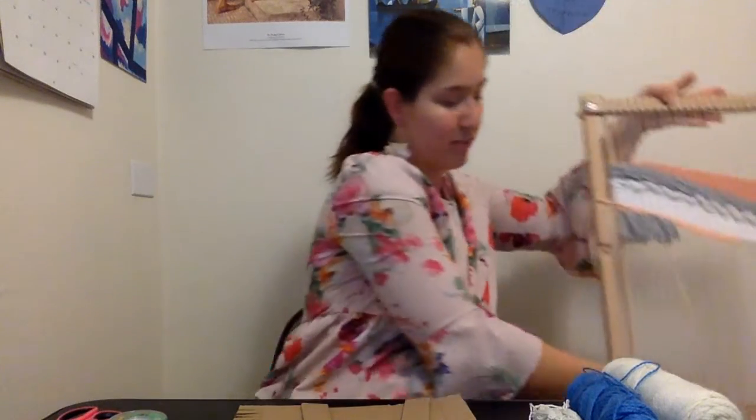And so what we're going to do is we're going to make a similar loom out of cardboard, because everyone has cardboard. You can get a box from your house. You can cut a rectangle like this. You can pick the size you want. And what you're going to do, once you have your rectangle, is you're going to measure out some even lines at the top and the bottom.